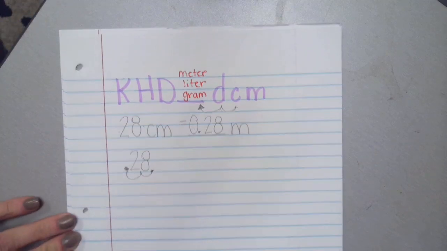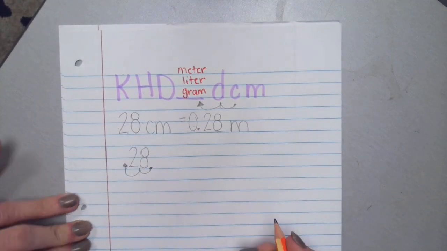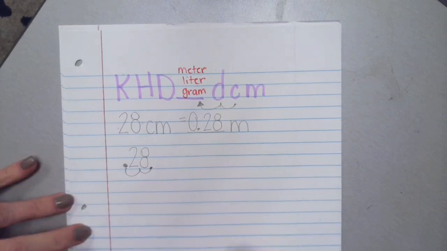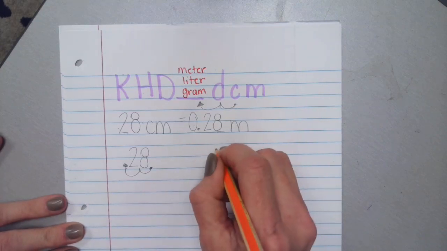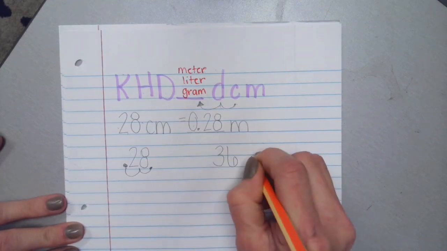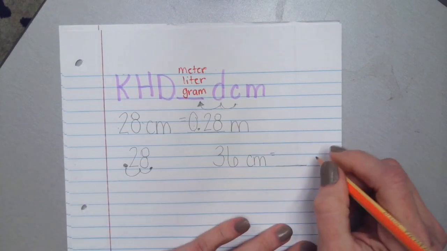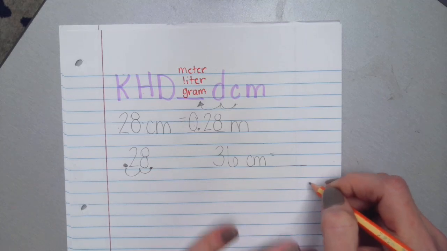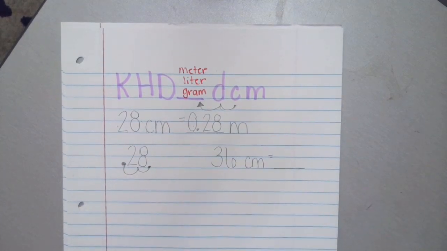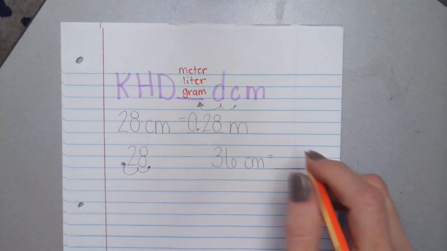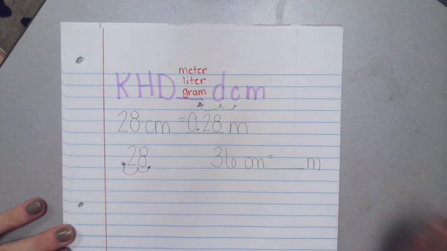All right, so let's look at one more example. Let's say that I have 36. Okay. So, all right, I like it, 36 centimeters. And I'm trying to go to what? Or meters? Or, yeah. Well, we can't, because that would be like trying to go from inches to pounds. Like how many inches are in a pound? You can't really do that, because liters are like liquid and then inches are like distance. So, but we could do meters. We could do meters. Okay?